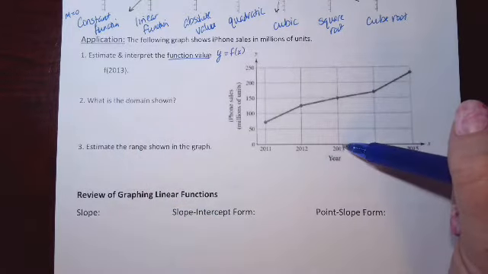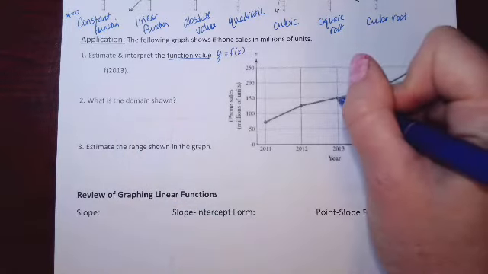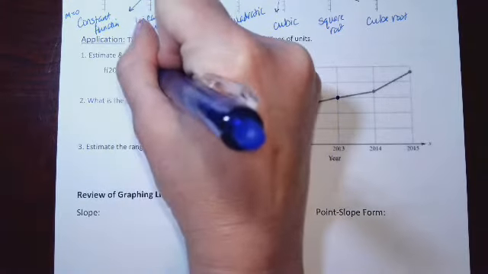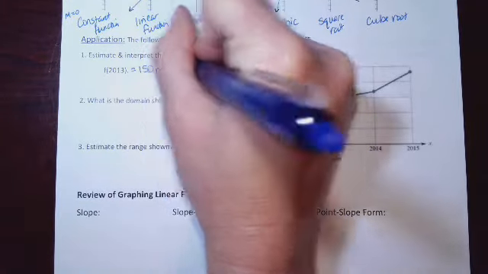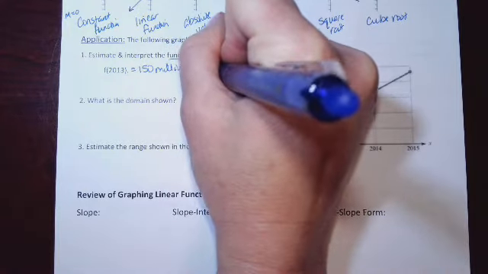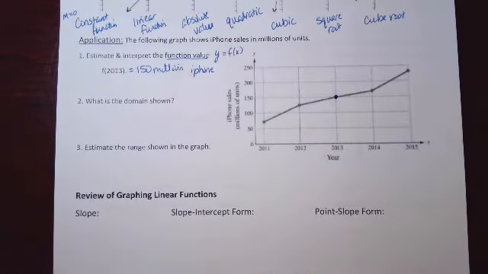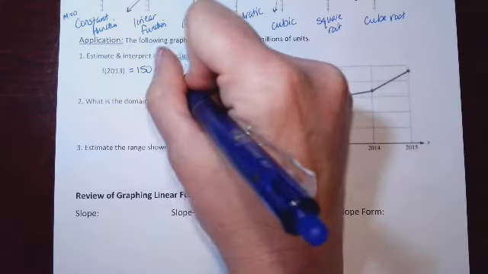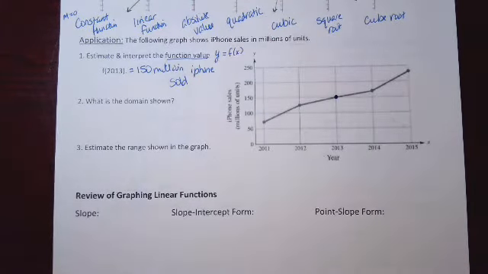So if I go over here to my graph, 2013, I go up and I see that that is 150 million phones. 150 million iPhones, and it's sales, so they have been sold. 150 million iPhones sold in the year 2013.